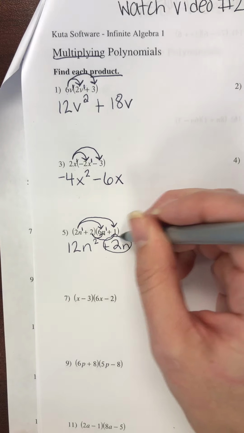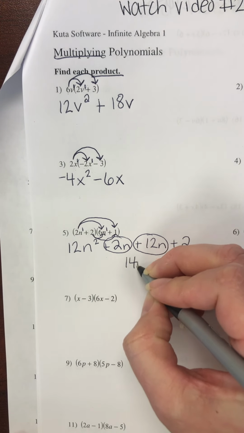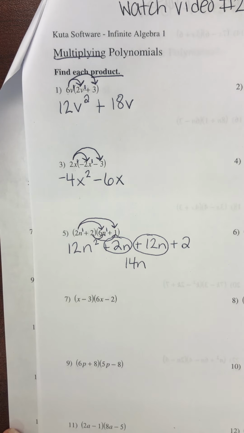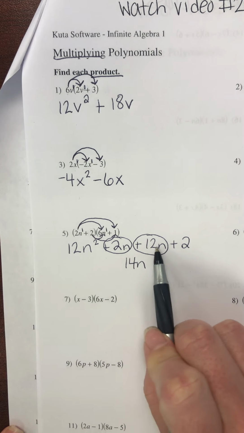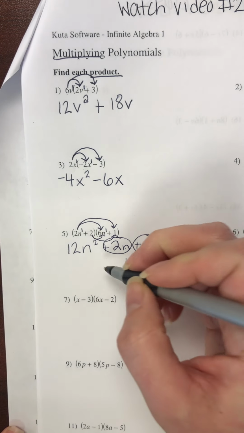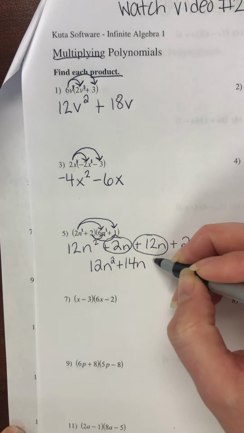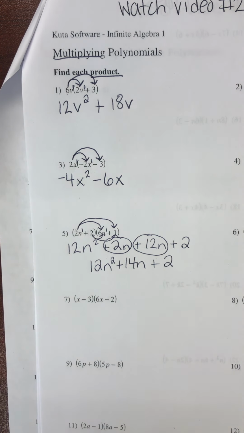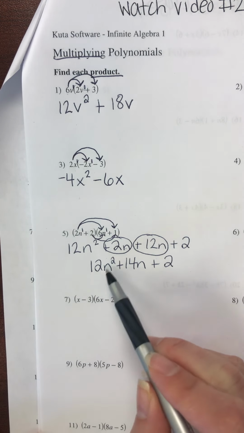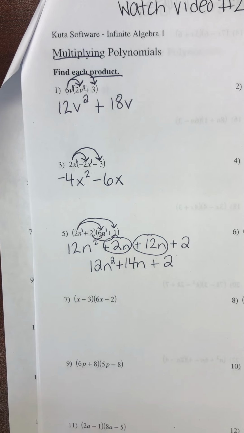The like terms I have here would be 2n and 12n, which would give me 14n. I'm not adding my exponents because we're not multiplying. We're just adding these two terms together because they are alike. And then I carry down everything else I didn't use. That trinomial there, a trinomial means it has 3 terms, 1, 2, 3. So this trinomial is my final answer.